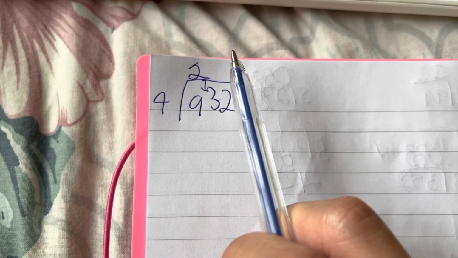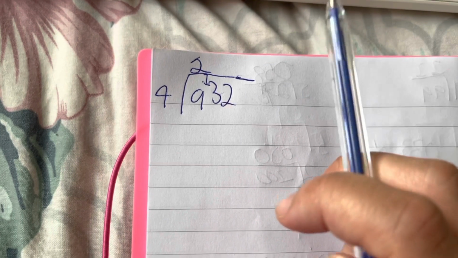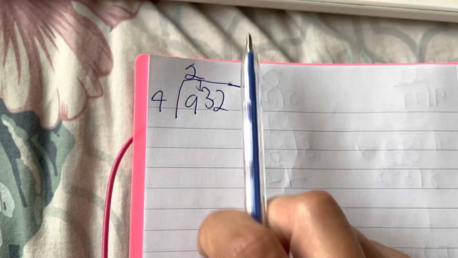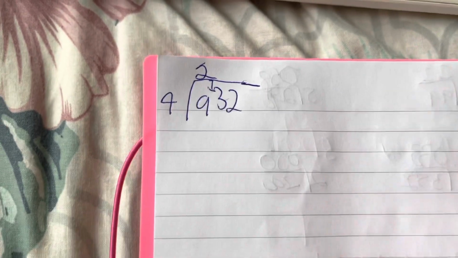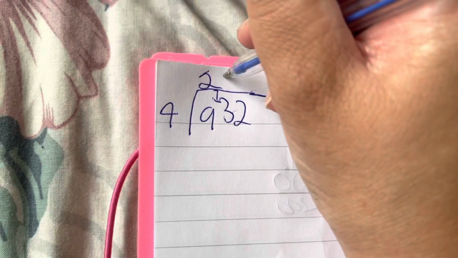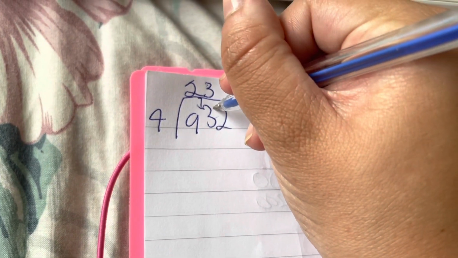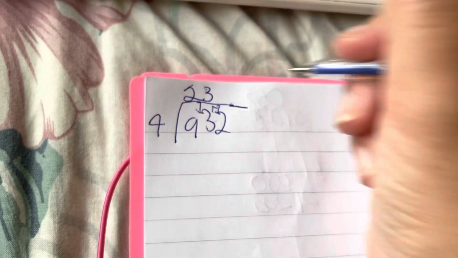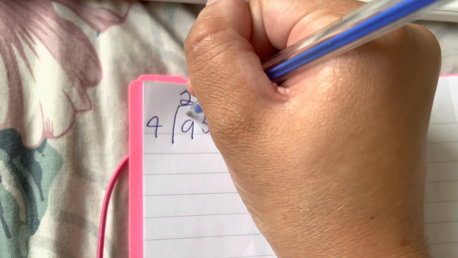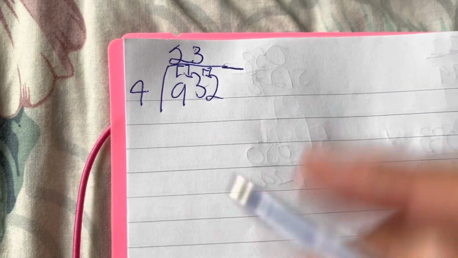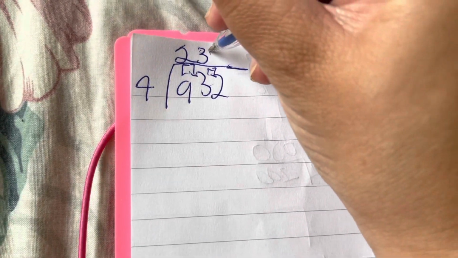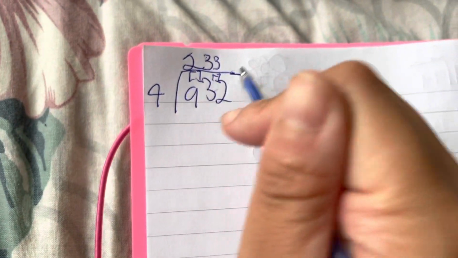Which is 12. So what is 12 divided by 4? Which is 3. So I put our remainder 1, which obviously I should put up here. So what's 12 going into 4, which is 3? So the answer is 233.